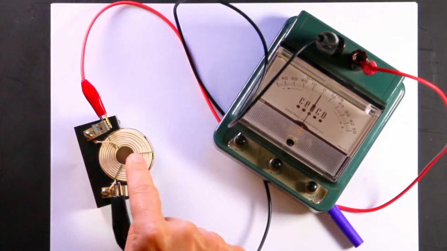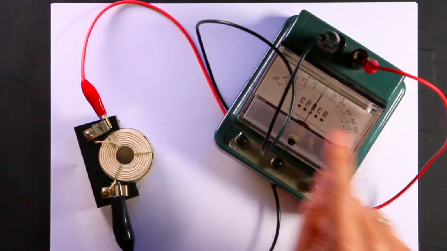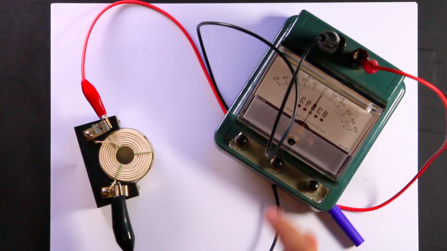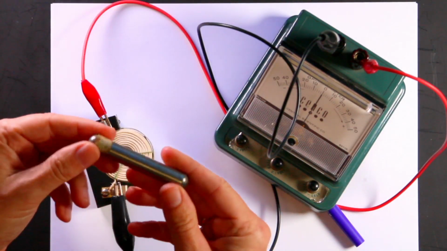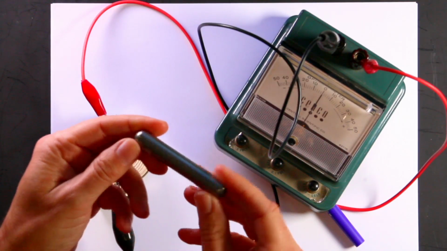This is a coil of wire. This is a galvanometer. It says right there, galvanometer. And basically what it does, it measures very small electric currents. And this is a magnet. This is actually a cow magnet for the prevention of hardware disease.